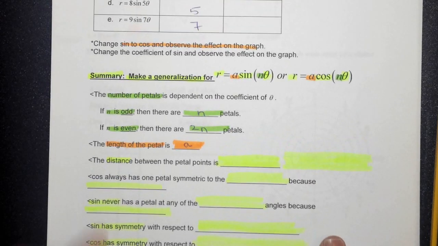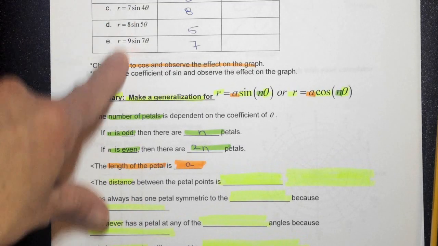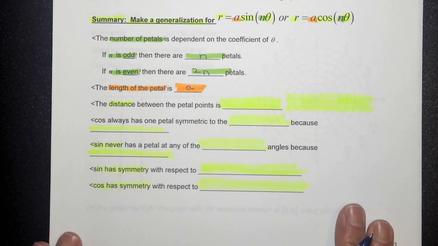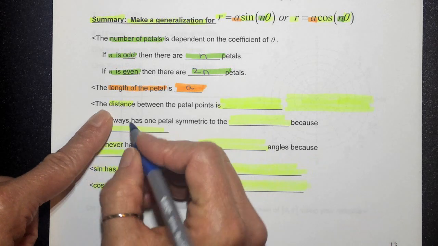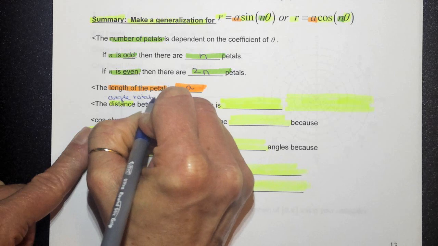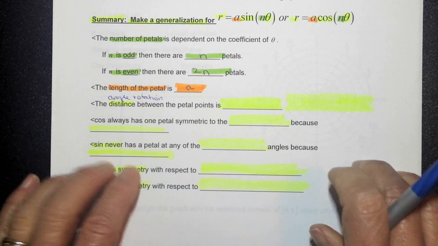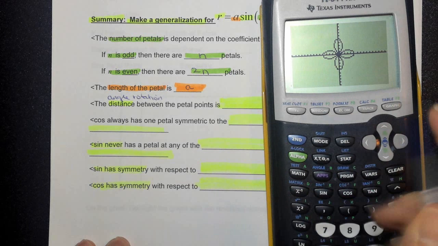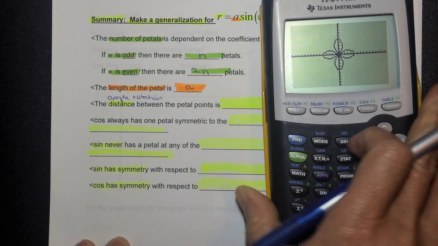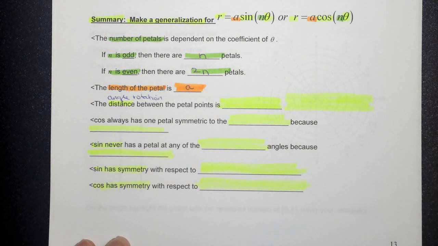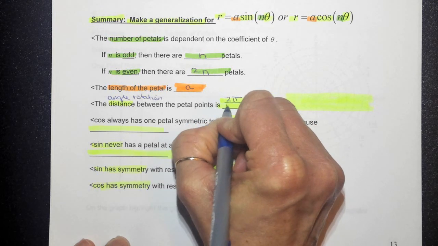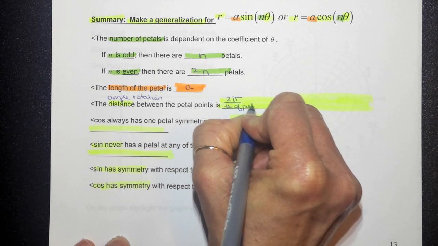Okay, so that's how we determined what the length was, so you can determine the length up here. Now we have to be able to sketch the entire thing. So the distance, which is really the angular rotation, between the petal points, which is the longest point on the petal, which in this case, if I'm looking at this graph, would be up at the top here, here, here, and here. The distance is calculated by taking 2 pi divided by the number of petals.